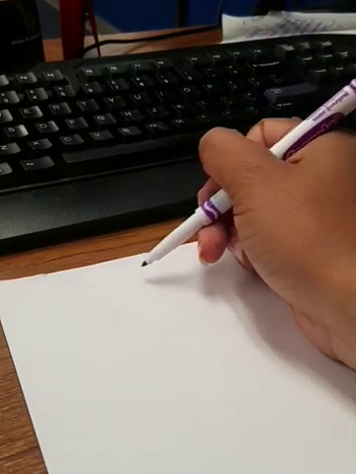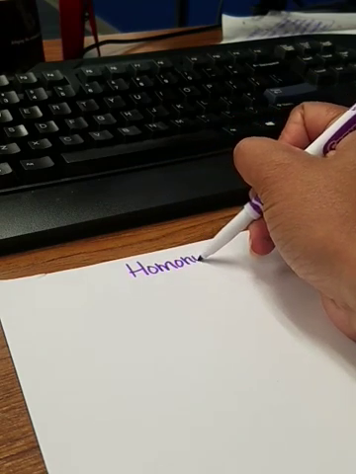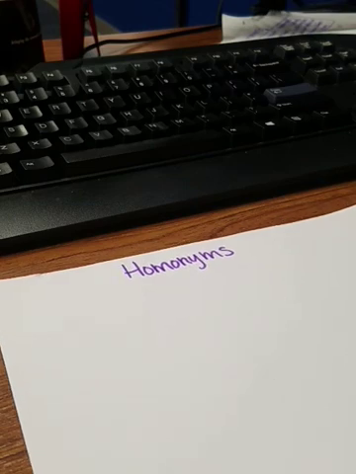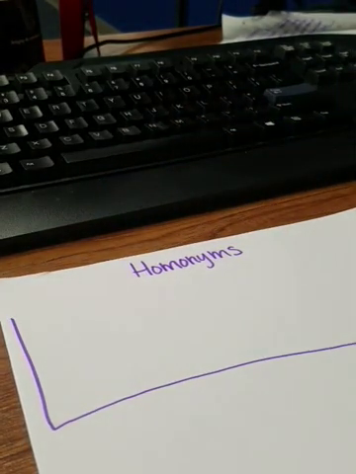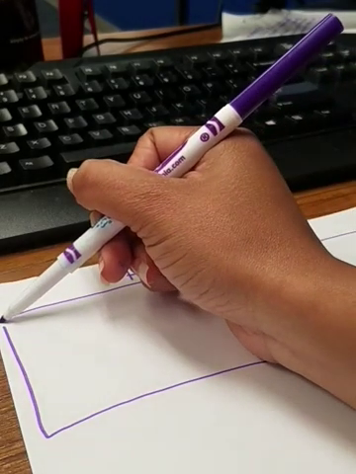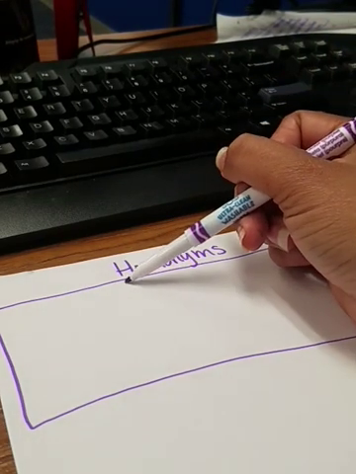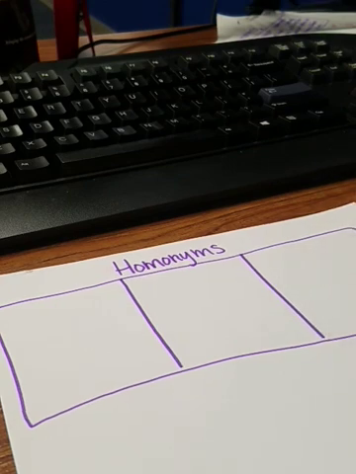All right, so at the top of your paper, I want you to go ahead and write the word homonyms. Homonyms. And then underneath that, I want you to go ahead and draw a big rectangle. And we are going to break this rectangle into 3 sections. All right, so into 3 sections.